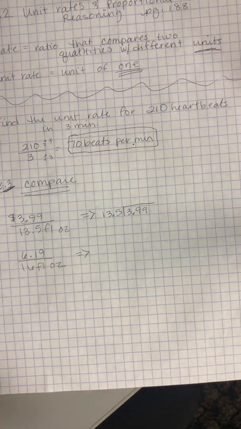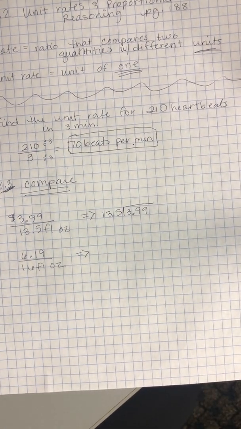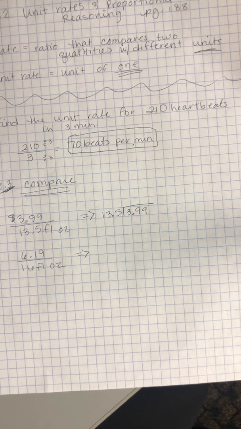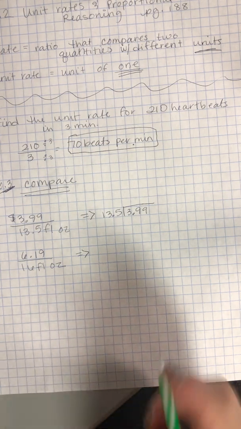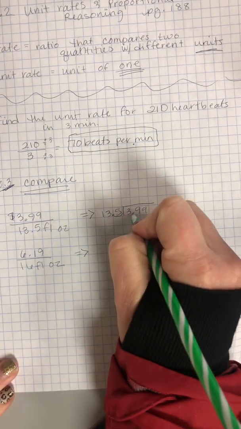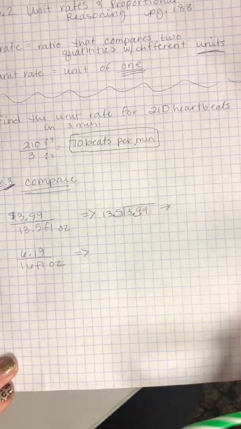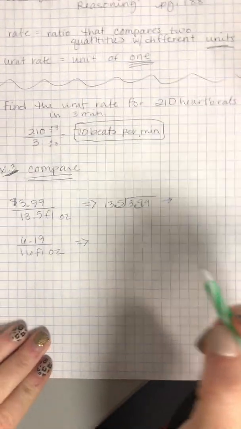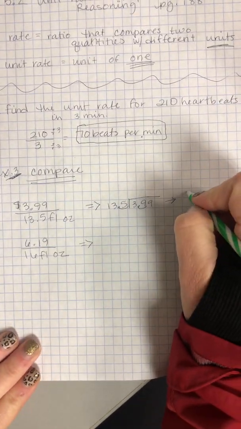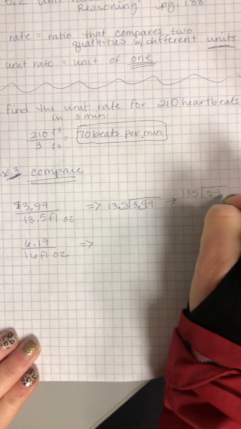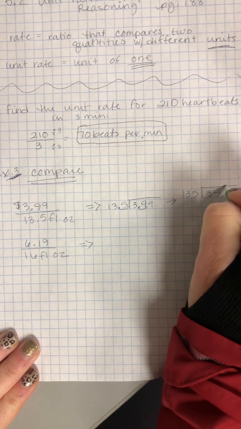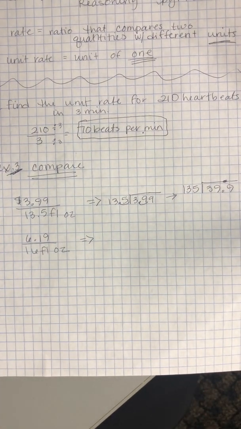Can we start this problem? What do we need to do first? Yeah, we can't have a decimal on the outside. So if we move it once on the outside, we need to move it once on the inside. I like to keep things clean, so I'm going to rewrite it. 135 into 39.9, and I'm going to bring up my decimal. Okay.